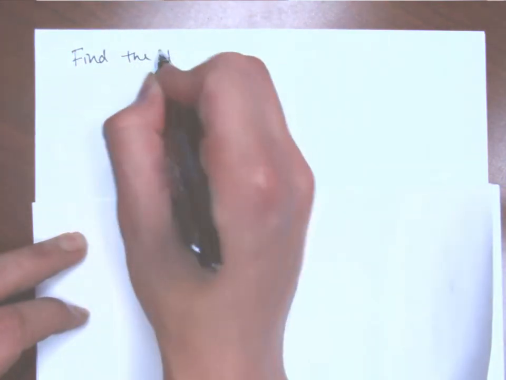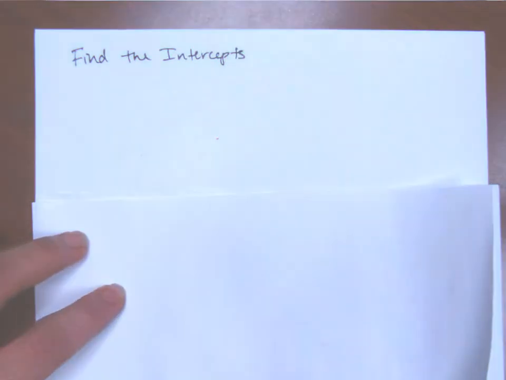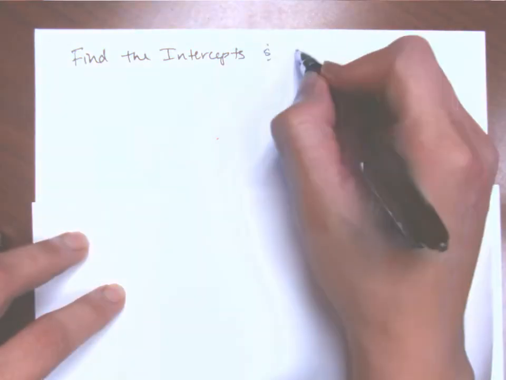So here, we want to find the intercepts, if there are any, because it is very possible that your graph doesn't cross an axis, and that's okay. And test for symmetry.